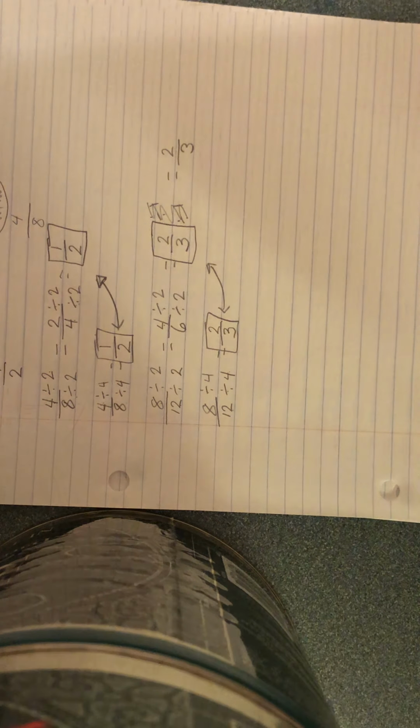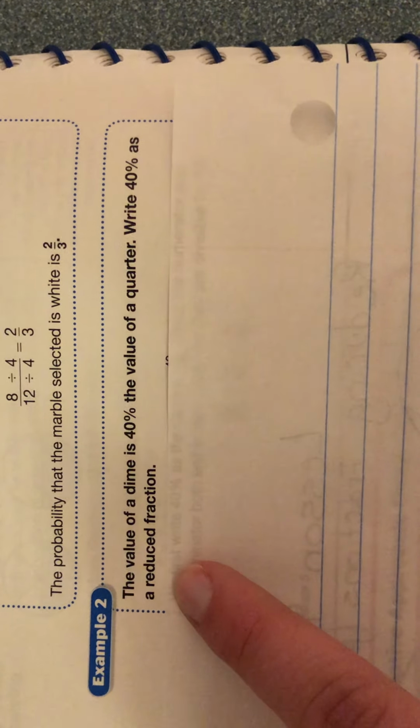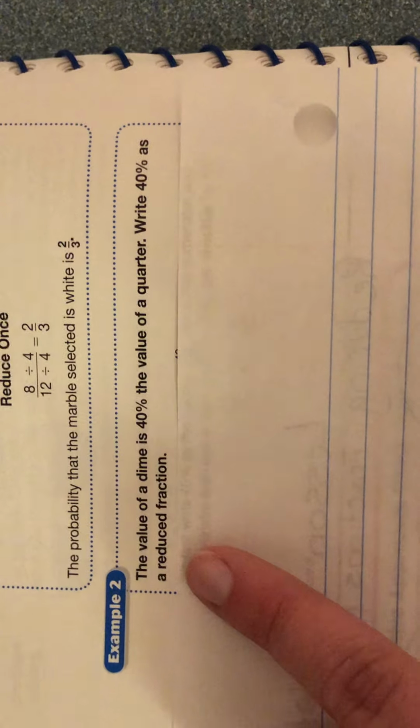The second question has to do with percent. You gotta bear with me here as I move stuff around consistently, but remember, you can always check your own book to see what problem we're dealing with next. Example 2. The value of a dime is 40% the value of a quarter. Write 40% as a reduced fraction.